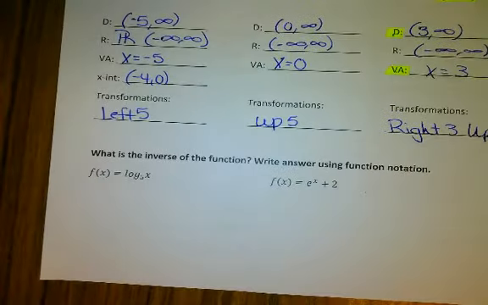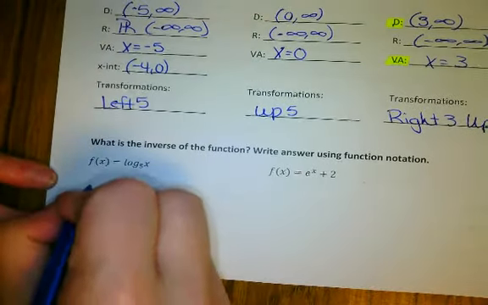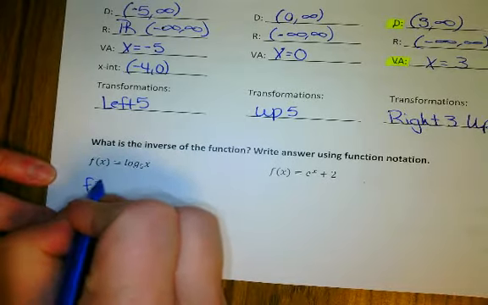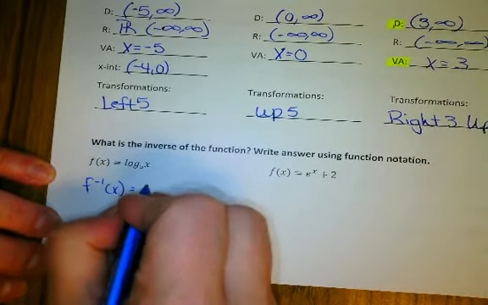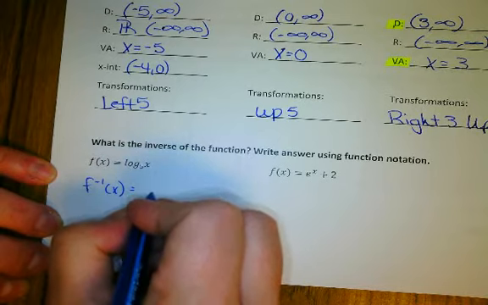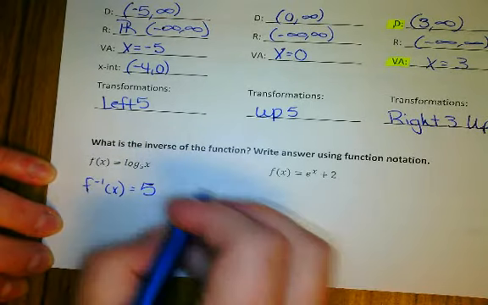All right, down here I am writing the inverse of each function. So with this one, it's actually kind of easy because, again, I know the inverse is going to be an exponential. So I can actually say the inverse notation is the base stays the base, and then the other switch place.